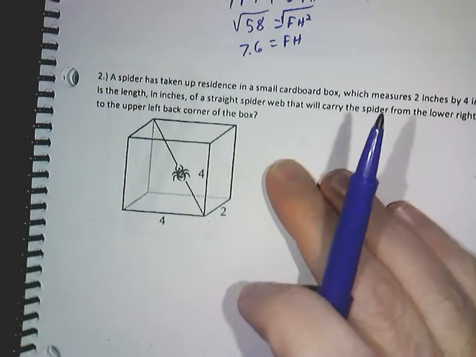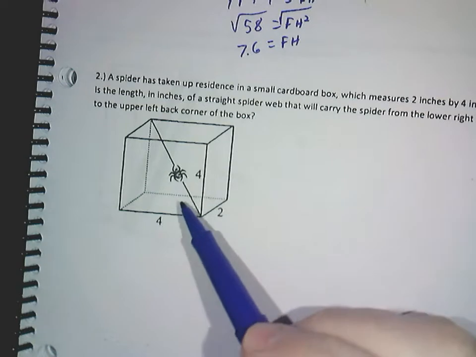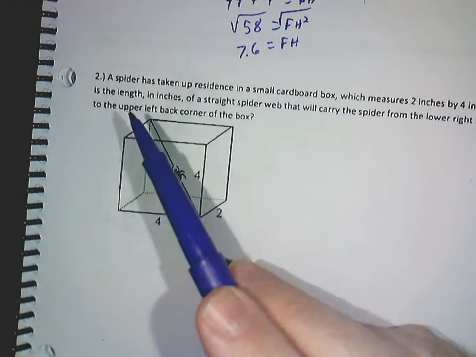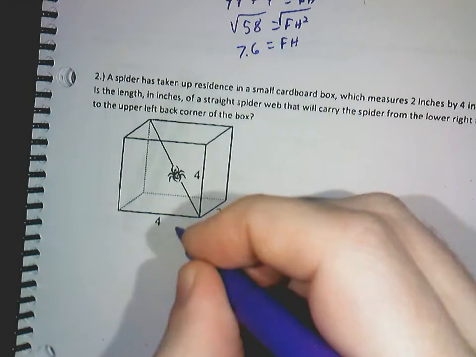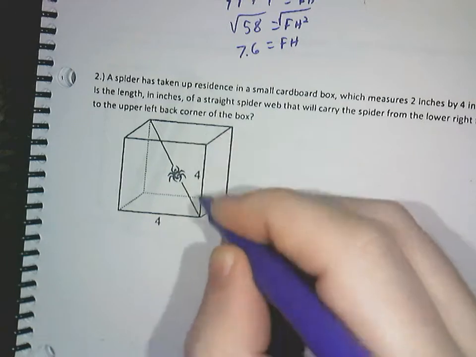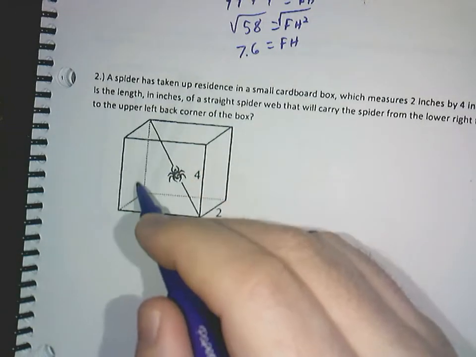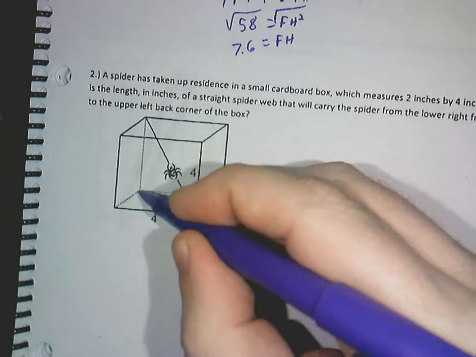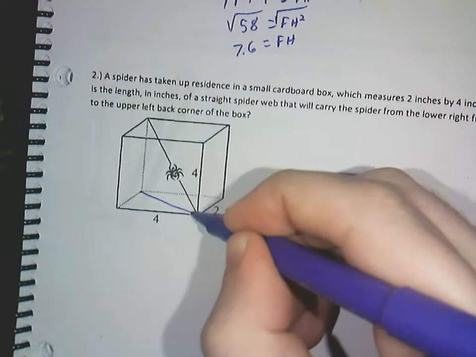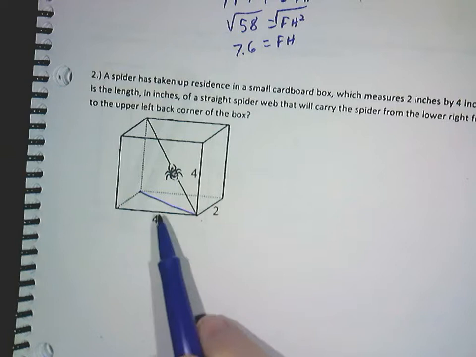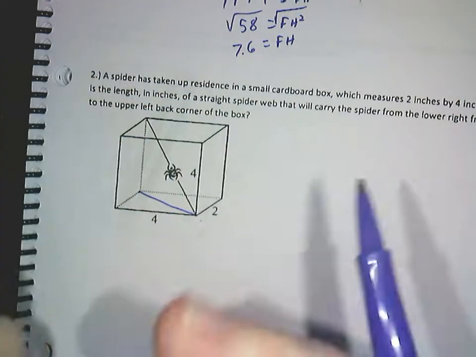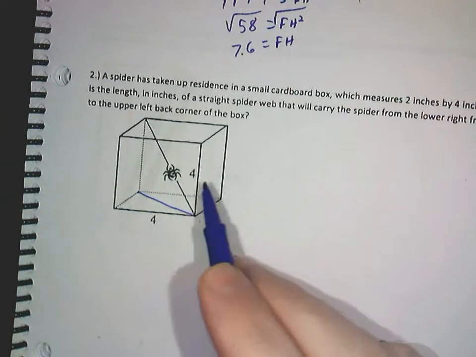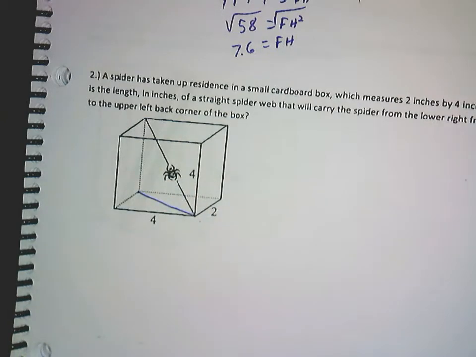So again, same idea. I need to solve for this length of the spider web here. I know the dimensions of the box. What I don't know is the length of one of the legs. I know that the height is 4, so I know this length of the triangle is going to be 4. What I don't know is that bottom leg that would go from there to there. So again, I'm taking this diagonal triangle inside the box to solve for the spider web.